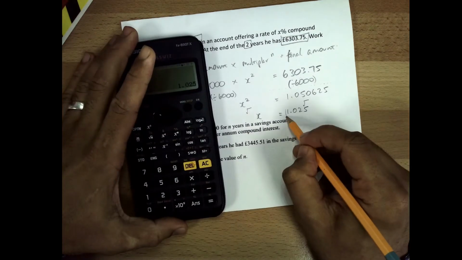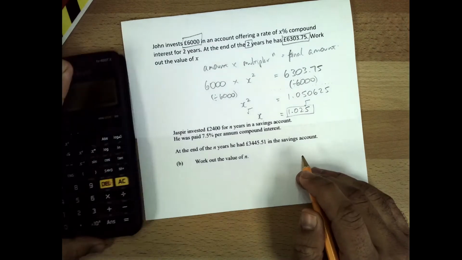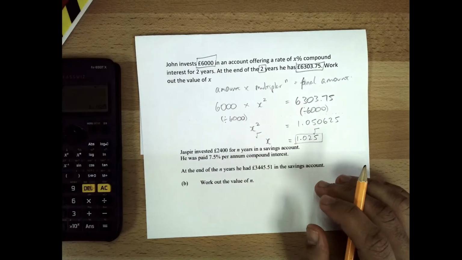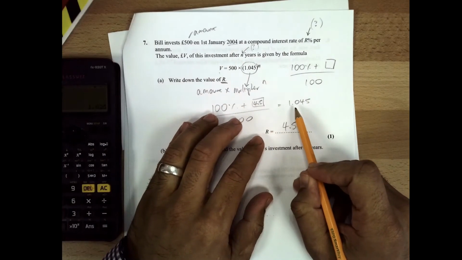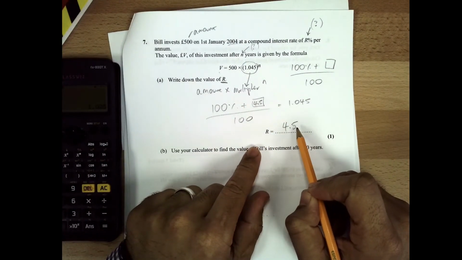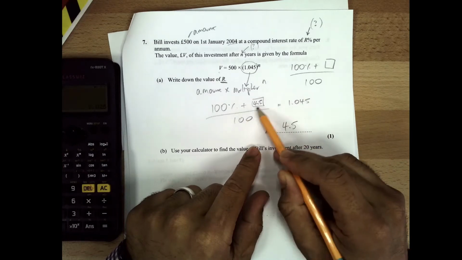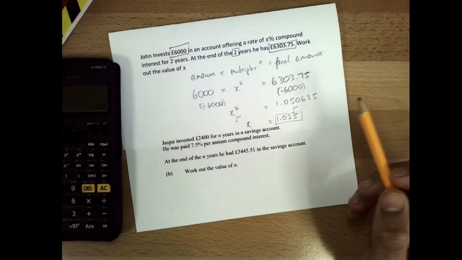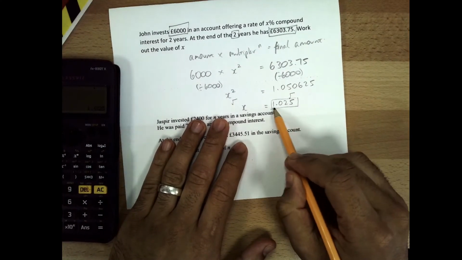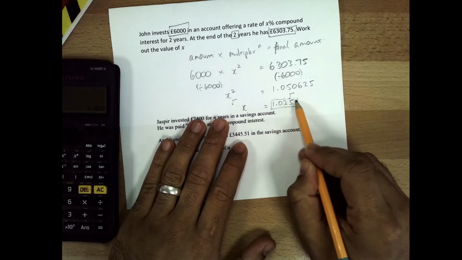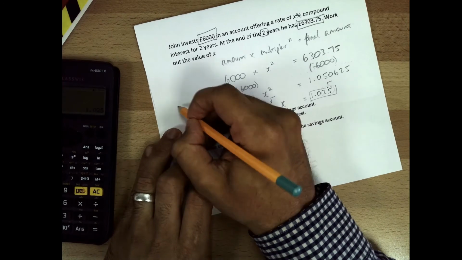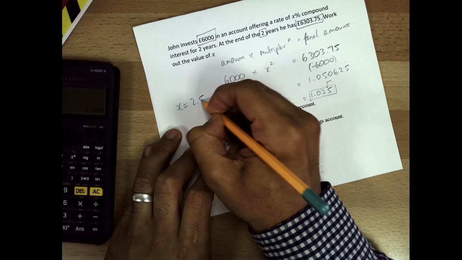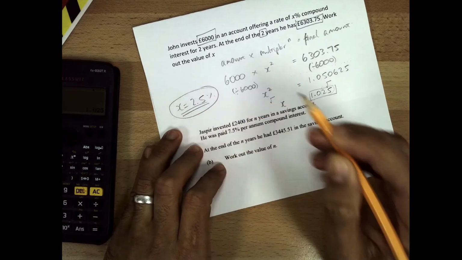If the multiplier was that, and remember the previous question, I'll just remind you, the previous question we worked out that the rate, when it was a multiplier of 1.045, the rate was 4.5%, because remember it's 100% plus something. Okay, so look at this question then. What is the rate going to have been here? 100% plus something, and the something here is 2.5%. So x must have been 2.5%. There's my final answer there. Okay.